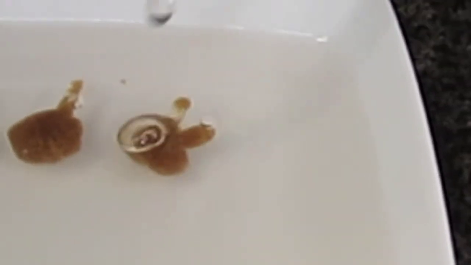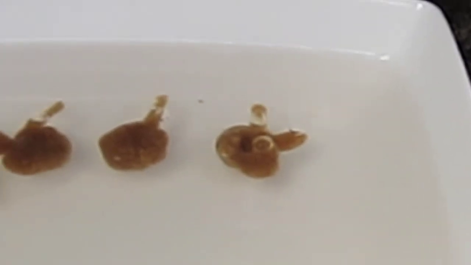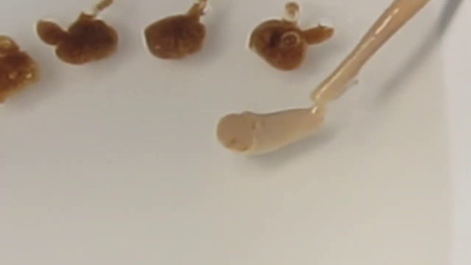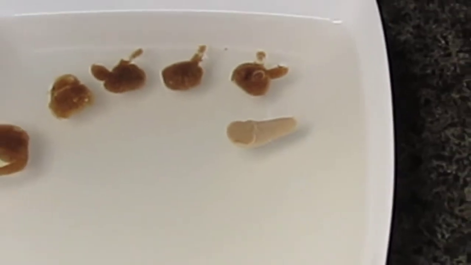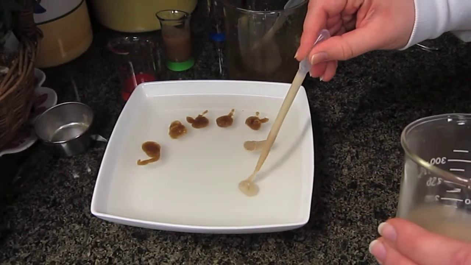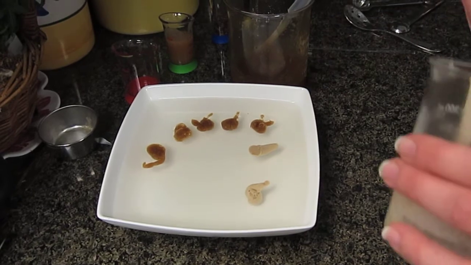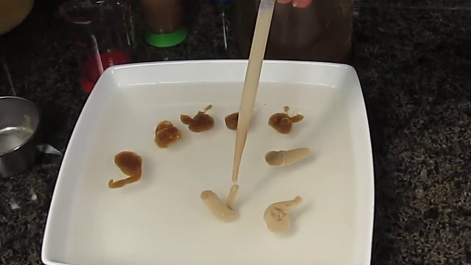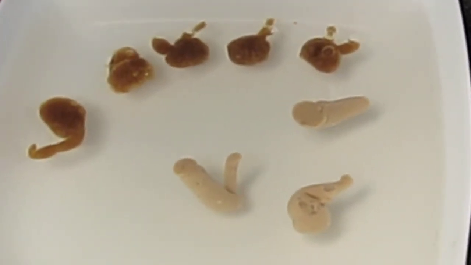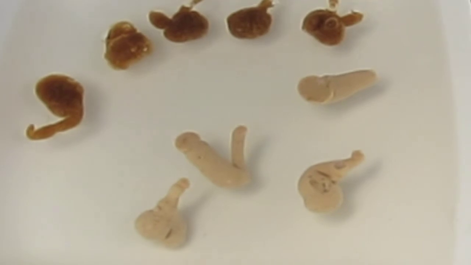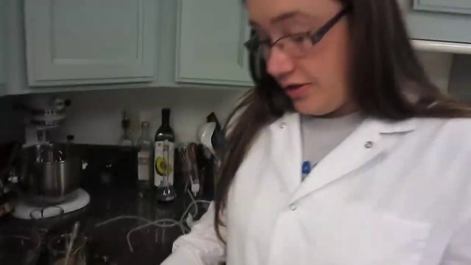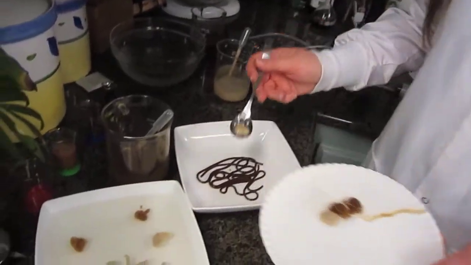Oh, bubble. Never mind. So here we have coffee solution with some cream added. There we go. Make a few more. Alright, so now we have our chocolate spaghetti in our coffee spheres.